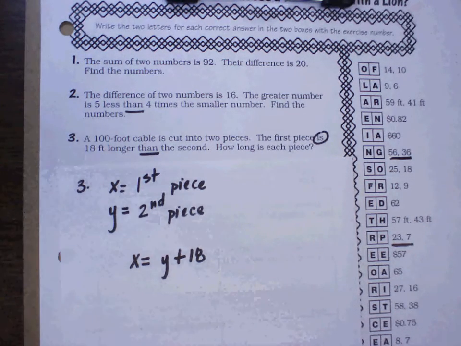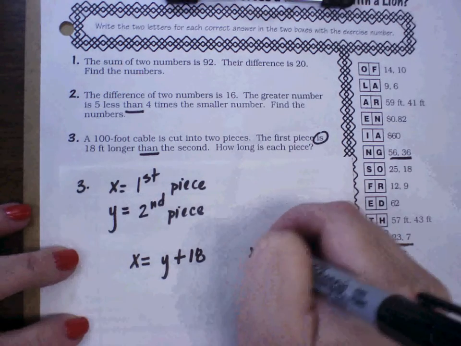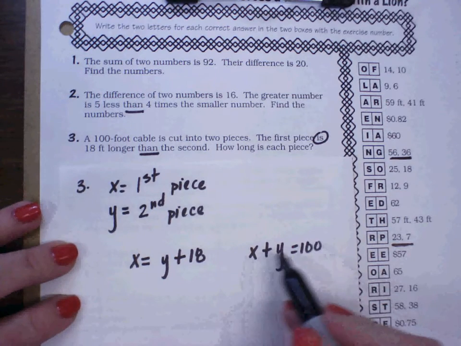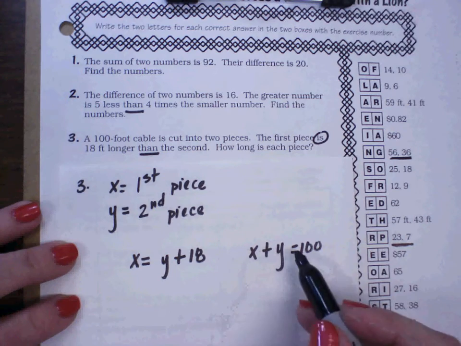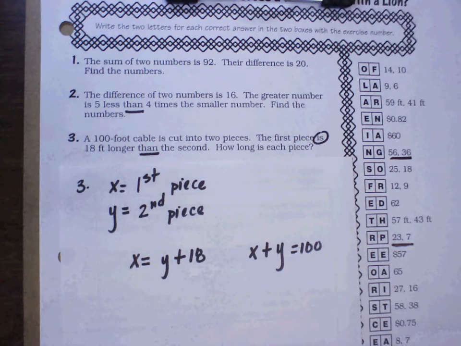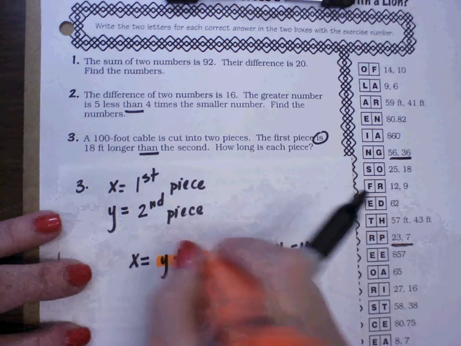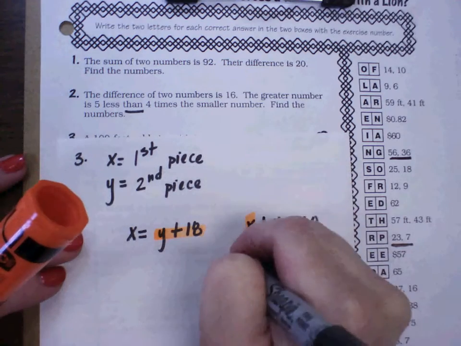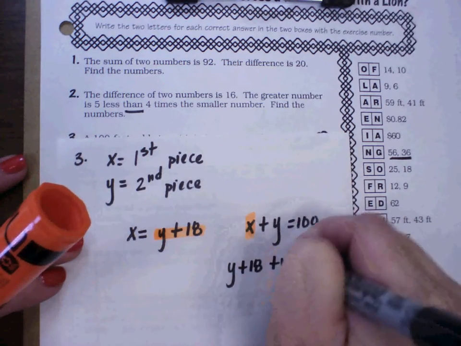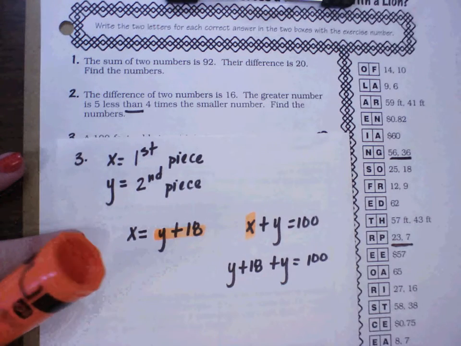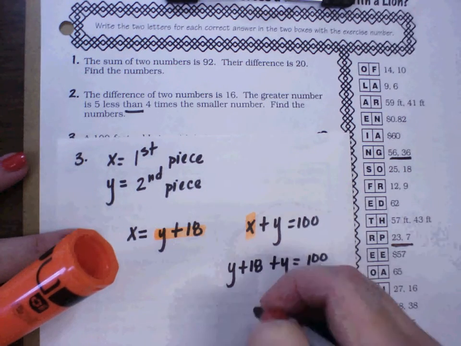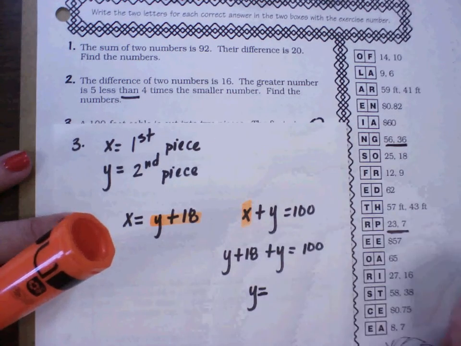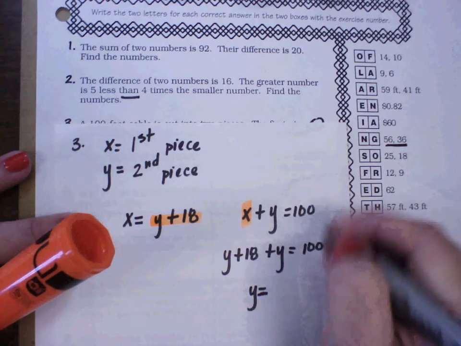Very good, Ernesto. X plus Y equals 100 because the 100-foot cable is cut into two pieces, an X and a Y. Best method to do this, substitution by far. Right there. All right. So then that would be Y plus 18 plus Y equals 100. Some of you are not working.